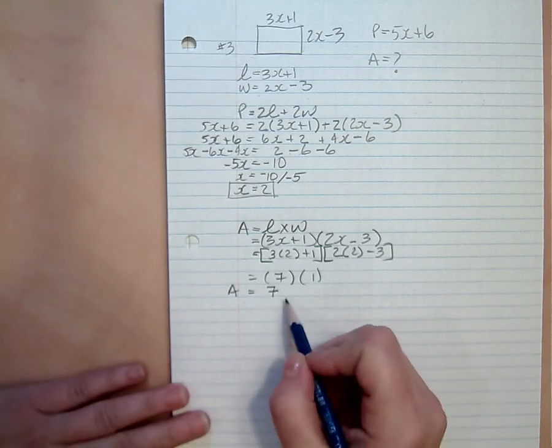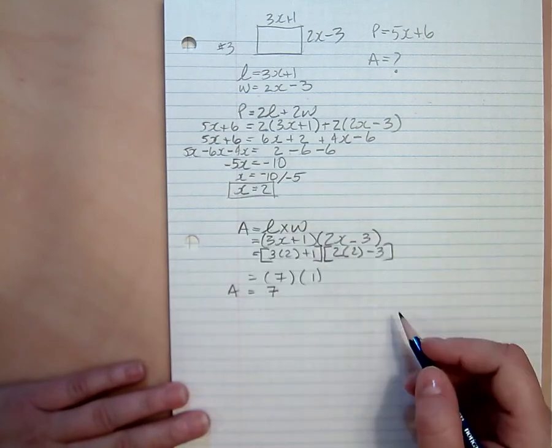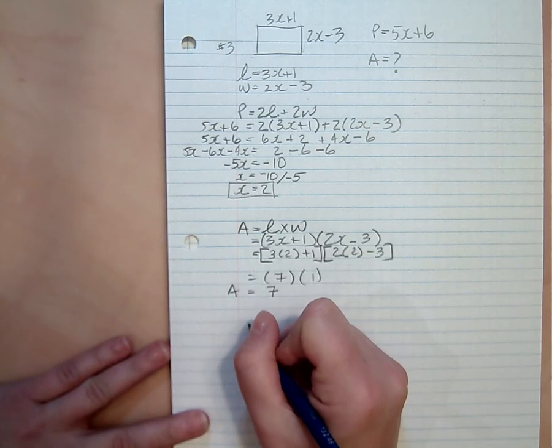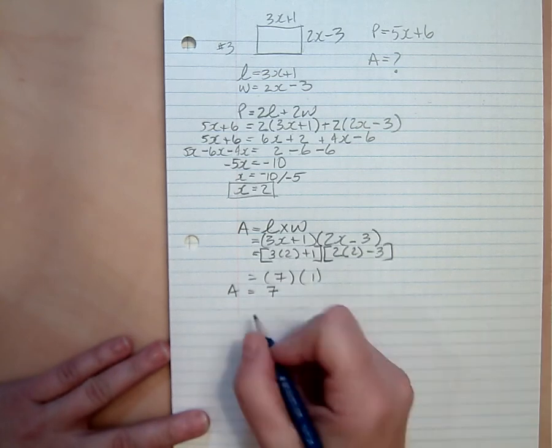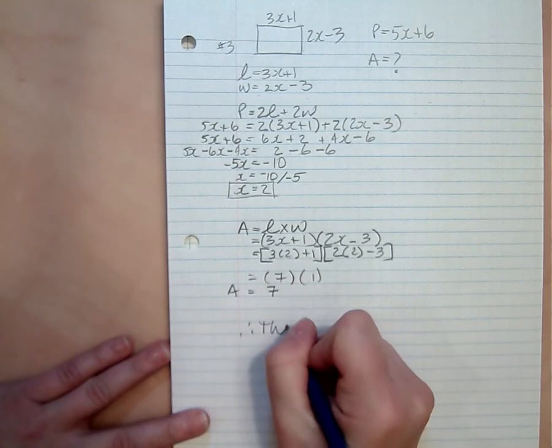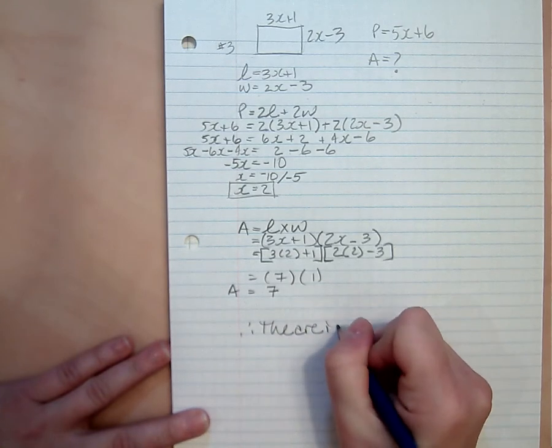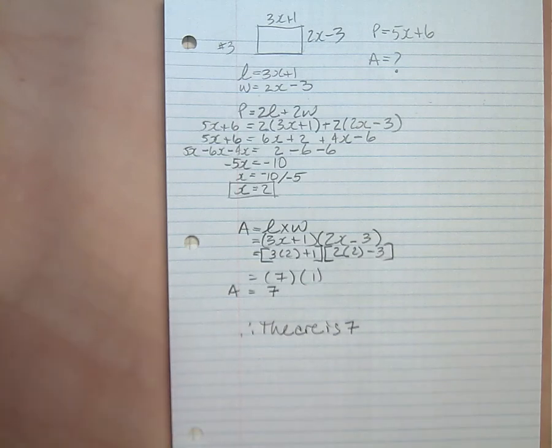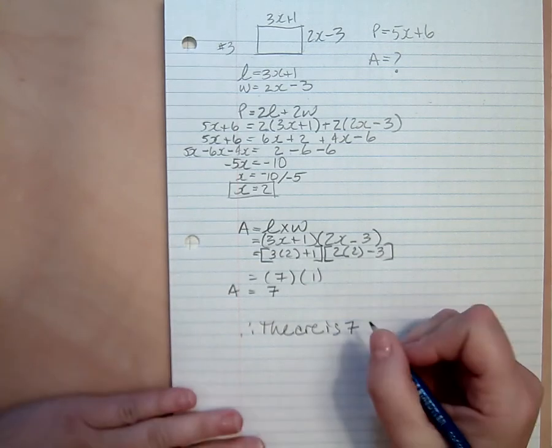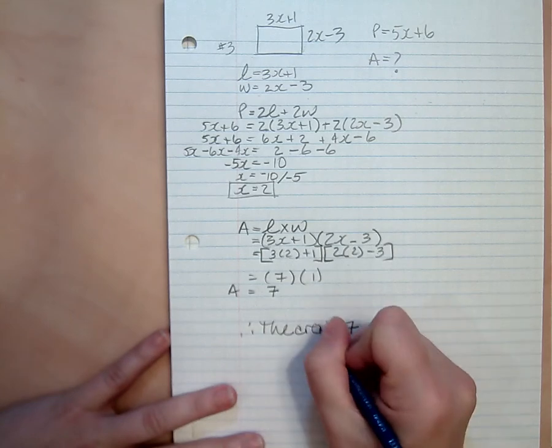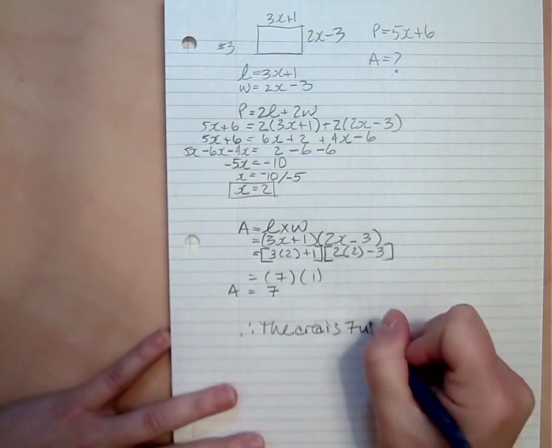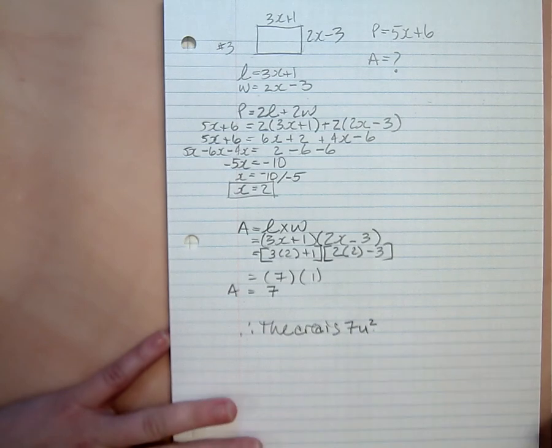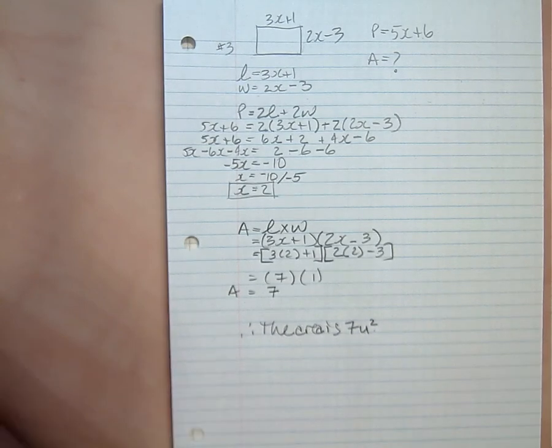Now, you don't need to do this where you're doing your pure math, but when you are writing up your answer in a sentence, the question was, what's the area? Therefore, the area is 7. And if they don't tell you what the units are, like centimeters or kilometers, you just write the area is 7 units squared. 7U for units squared. That's what you do. Okay? Awesome.